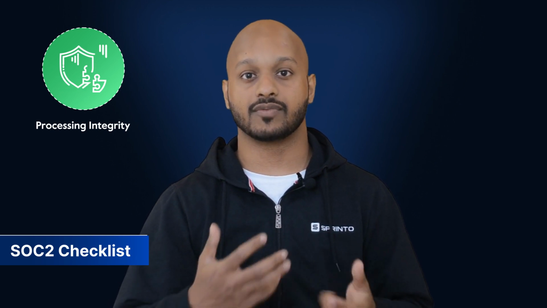Include processing integrity if you execute critical customer operations such as financial processing, payroll services, and tax processing, and finally include privacy if you store customer data such as healthcare data, birthdays, and social security numbers, also known as PII. Fourth up is an internal risk assessment.